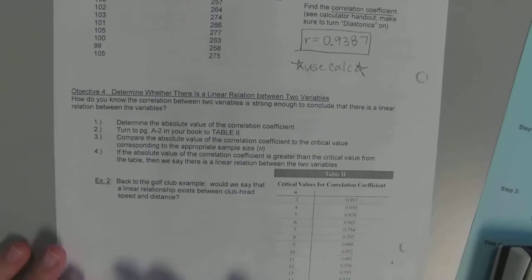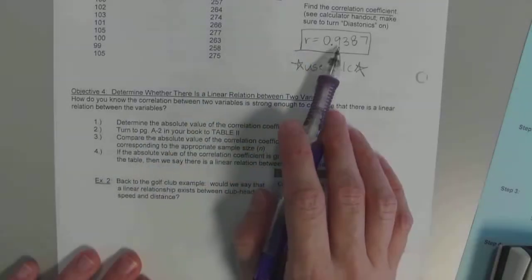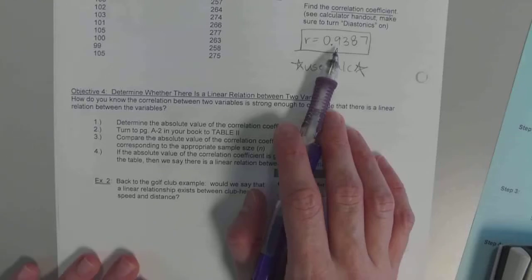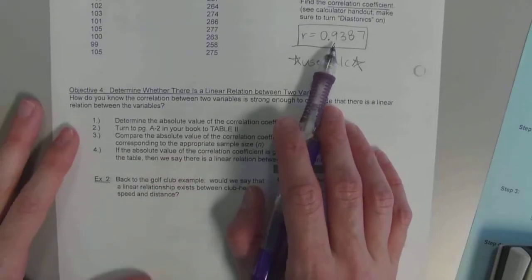So Objective 4 says, well, how do you know the correlation between two variables is strong enough to conclude that there's an actual relationship there? What they do is actually based on your sample size, okay? So it says first, figure out the absolute value. Meaning, if this was negative, we're just worried about the absolute value, 0.9387. We're just worried about the number part.